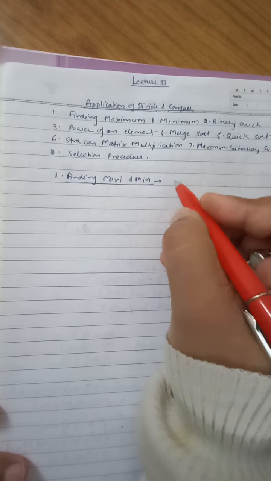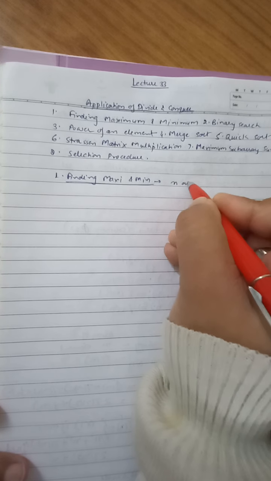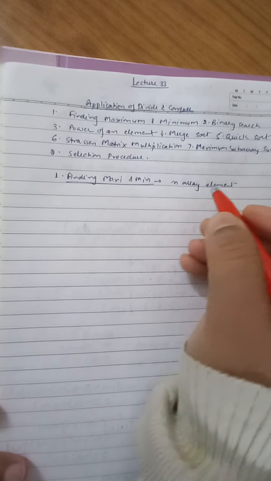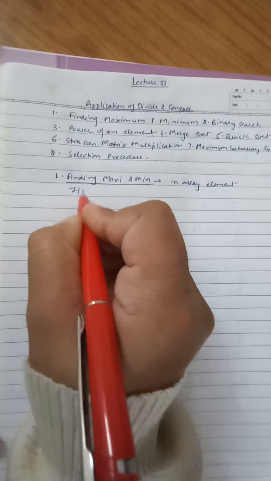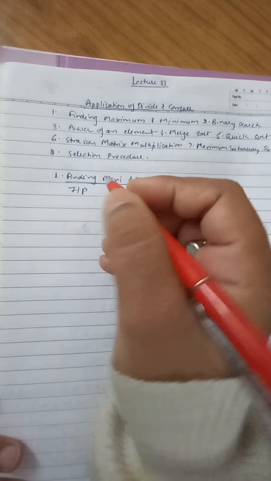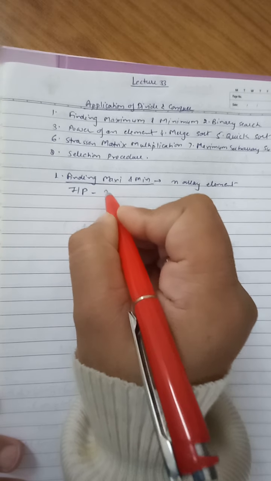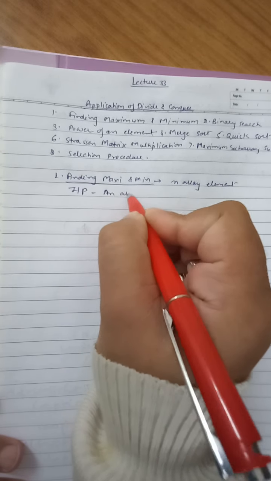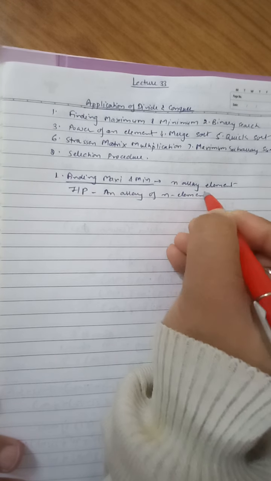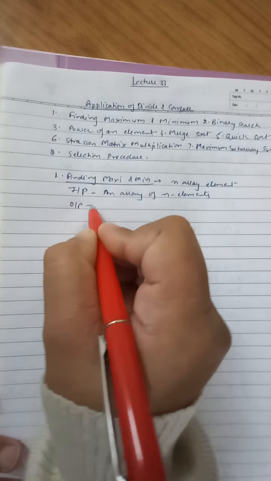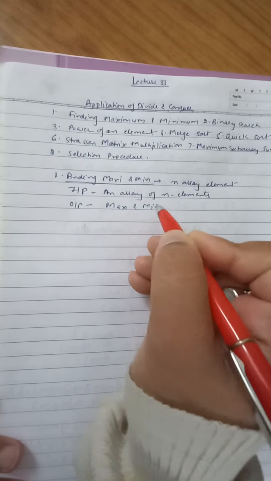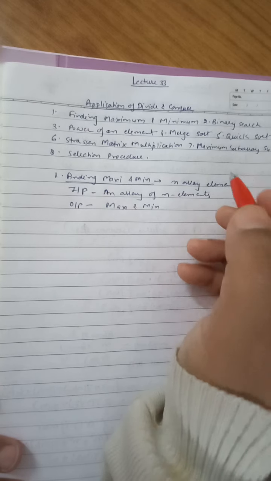Suppose we have n array elements, so we can say input is an array of n elements, and output will be the max and minimum in the given array of n elements.